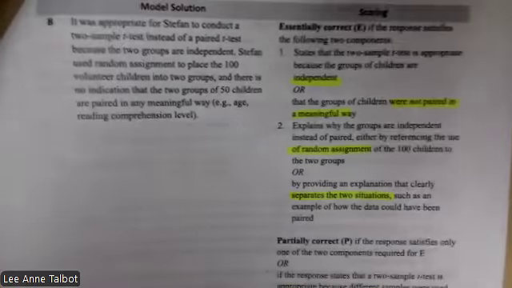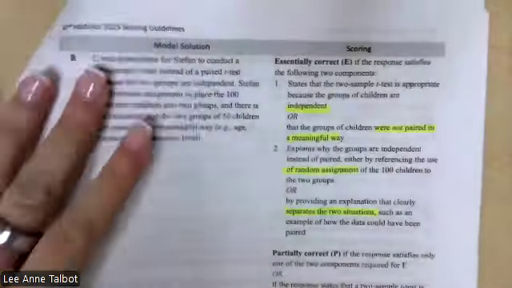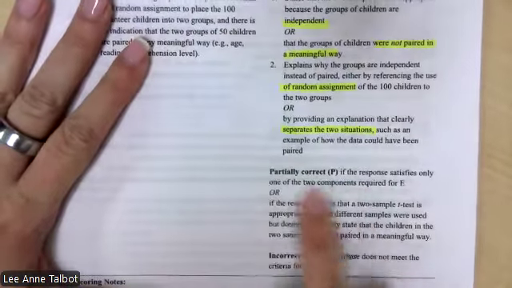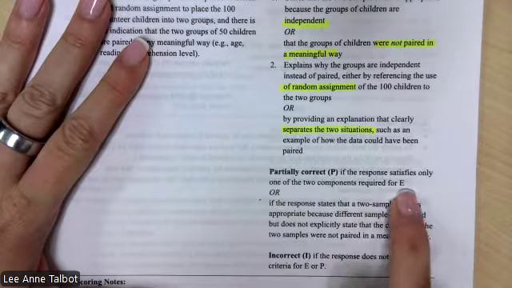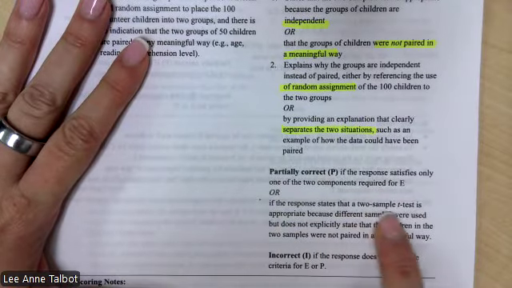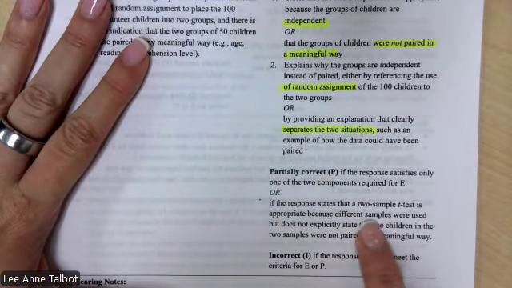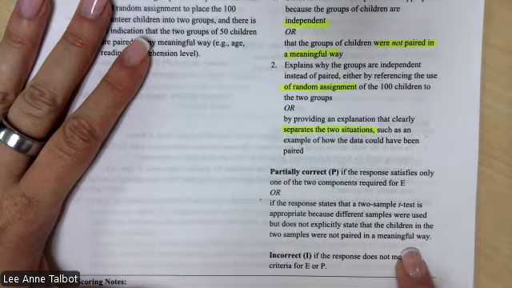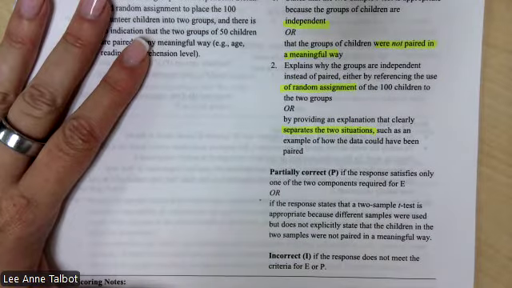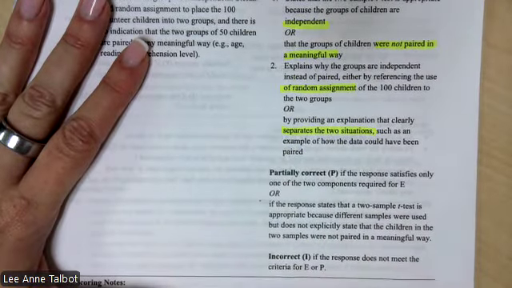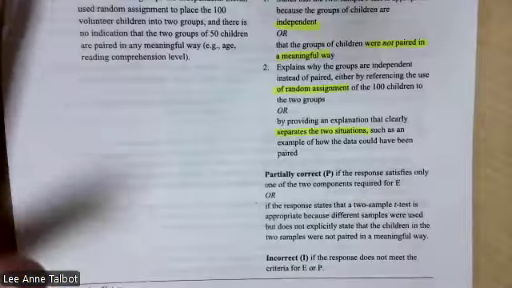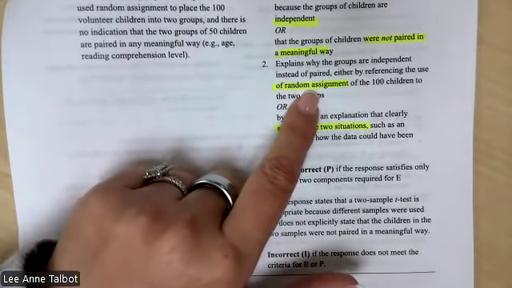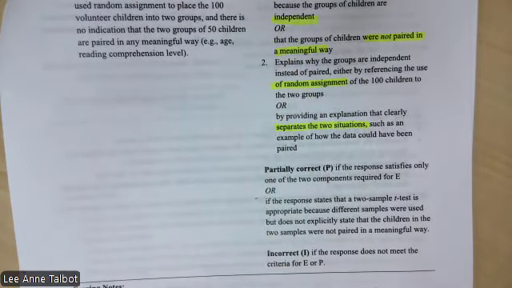If you have one of the 2, you get a P, or if you state that a 2-sample t-test is appropriate because different samples were used, but does not explicitly state that the groups are independent. I don't know why that's any different than what we said before, but anyway, you need to say something about the random assignment process and something about the groups being independent.